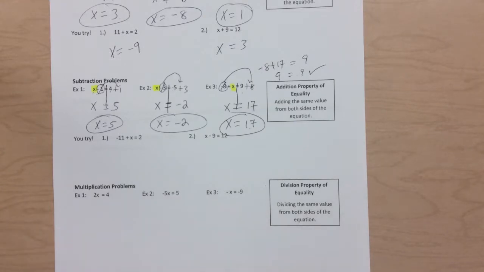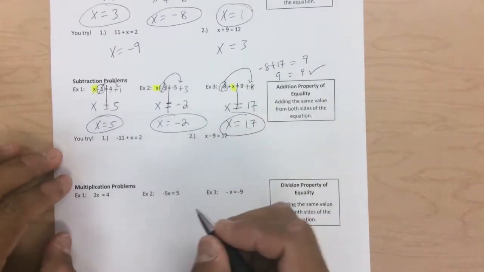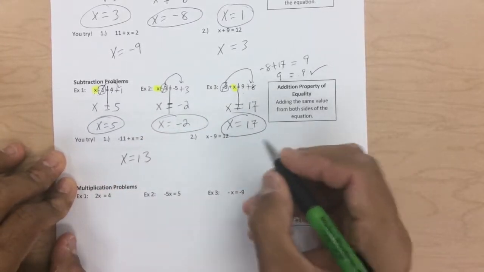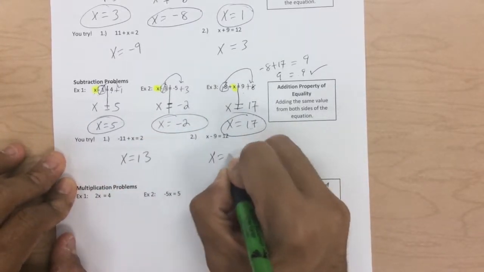Okay, go ahead and pause the video so you can have the opportunity to work out problems number 1 and number 2. Okay, so the answer to problem number 1 is x equals 13. The answer to problem number 2 is x equals 21.